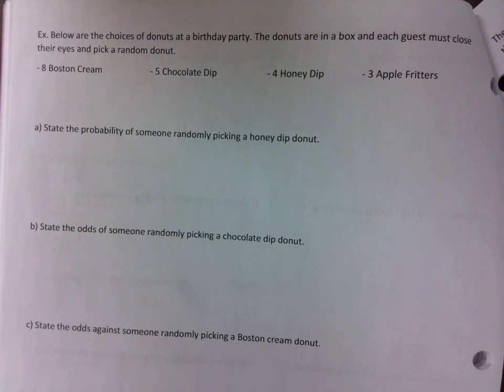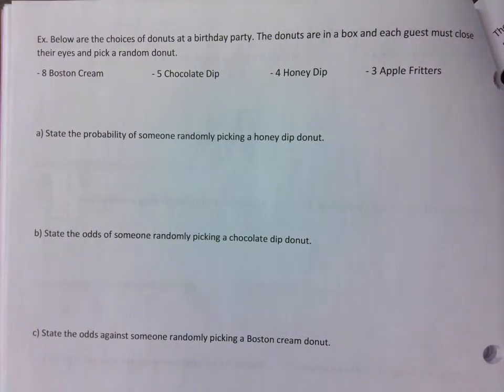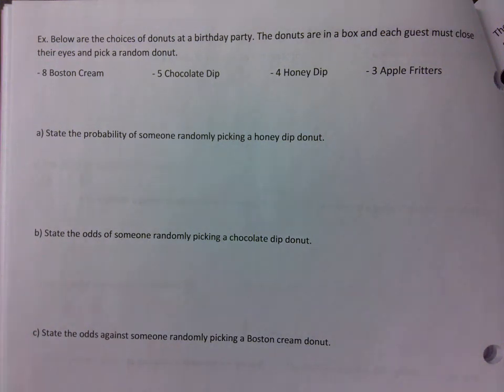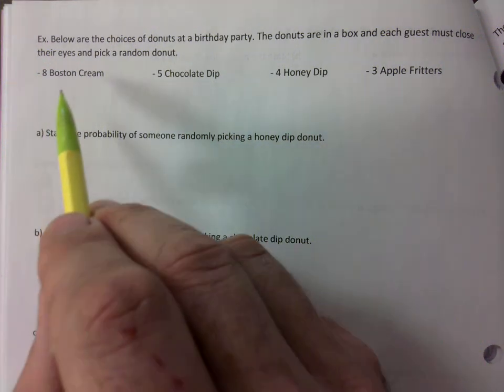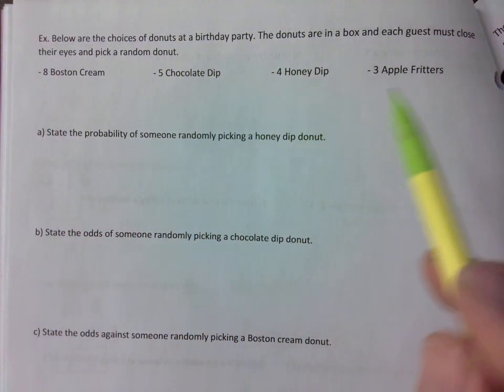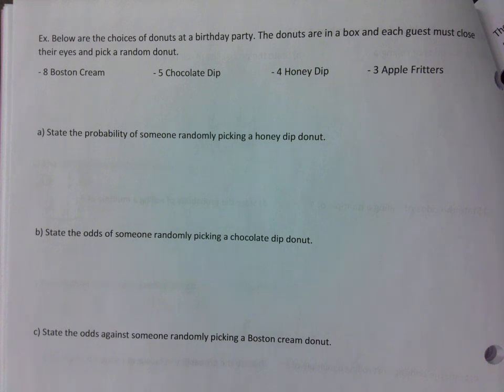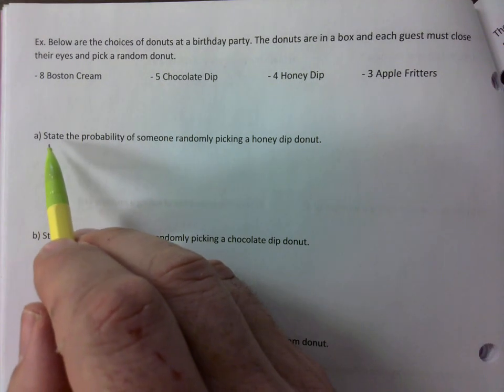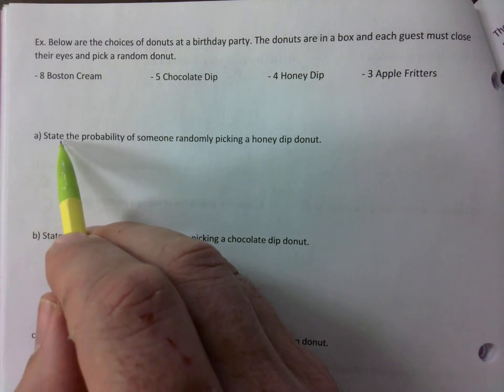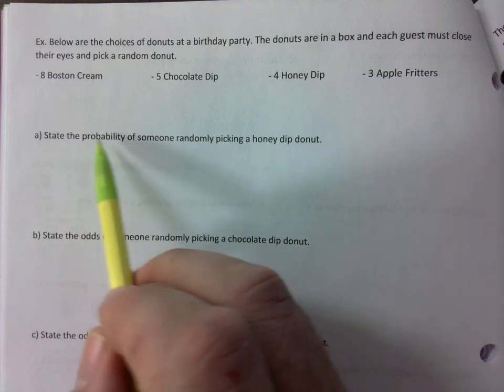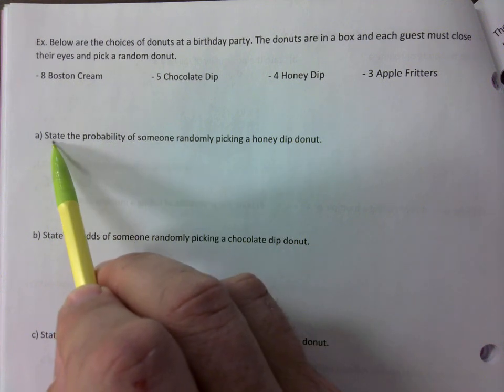Example. Below are the choices of donuts at a birthday party. The donuts are in a box, and each guest must close their eyes and pick a random donut. Otherwise, this wouldn't work. You literally have to grab a random donut for probabilities to work. You've got 8 Boston cream, 5 chocolate dip, 4 honey dip, 3 apple fritters. I went to 2 different Tim Hortons yesterday, and they were all sold out of every single donut I wanted. I'm like, what's going on here? I wonder if they know it's Halloween. So they don't make as many donuts because people get their candy elsewhere or their sweets.